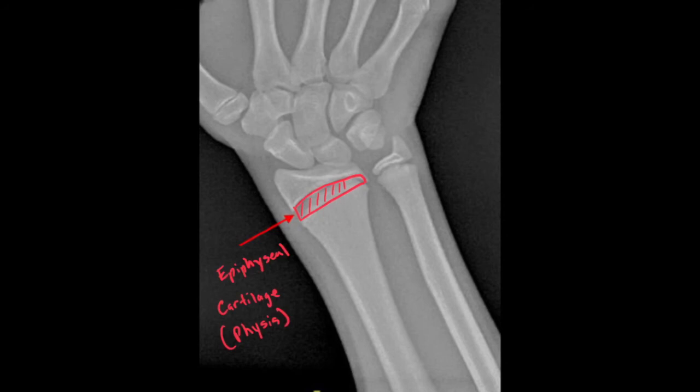The region just beneath the epiphyseal cartilage or the physis, so this region right here, in a developing long bone, this region is called the metaphysis. I'm going to write it over here. Metaphysis. As the bone develops, the epiphyseal cartilage will soon ossify, and there will no longer be a physis. So technically, the metaphysis no longer exists in mature long bones.